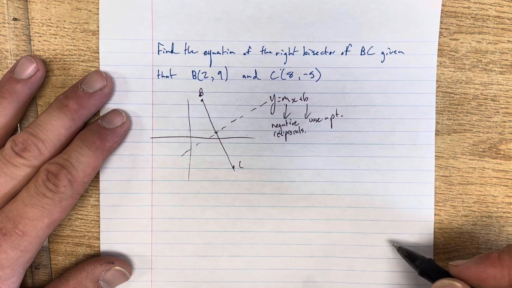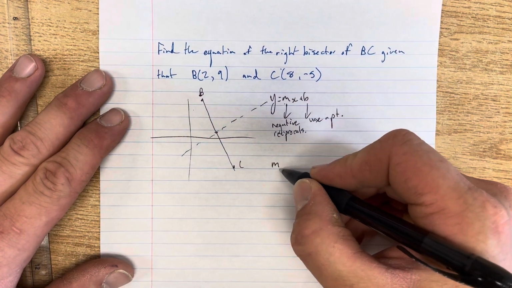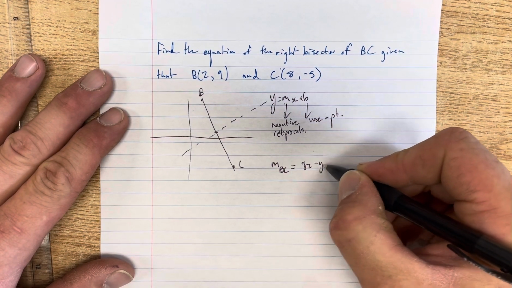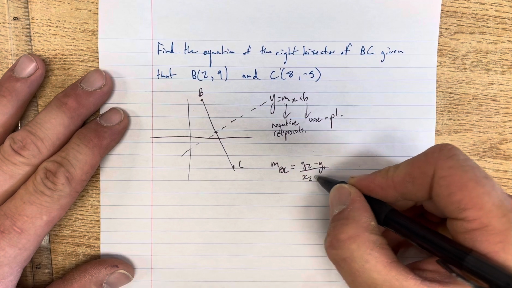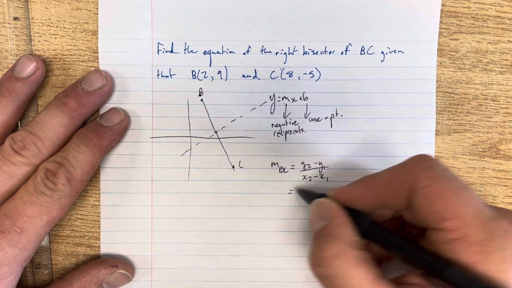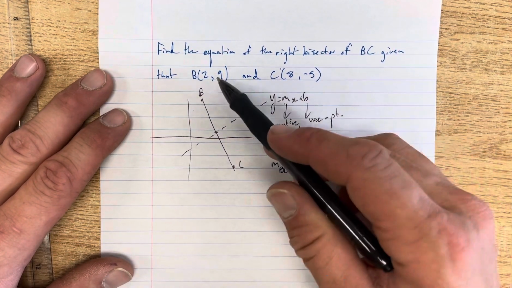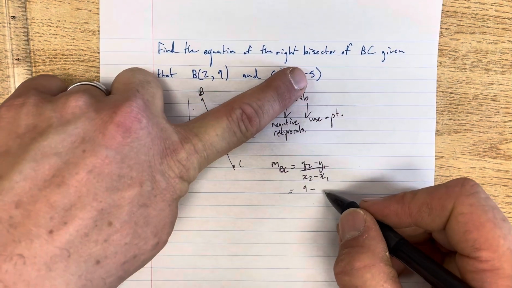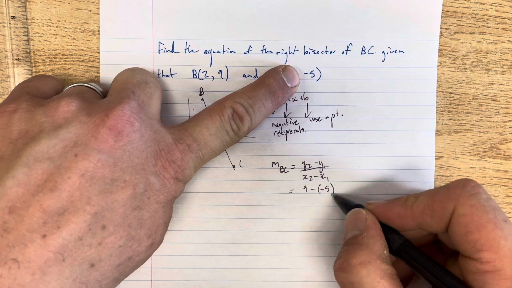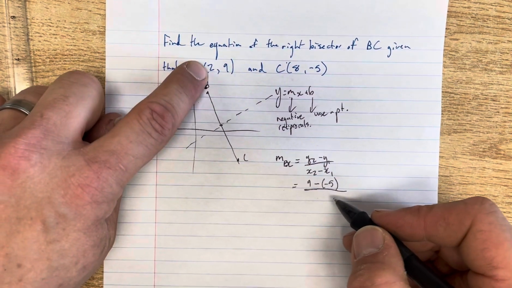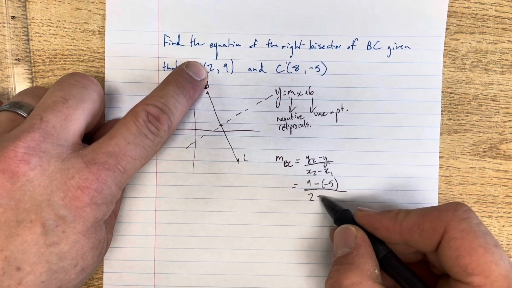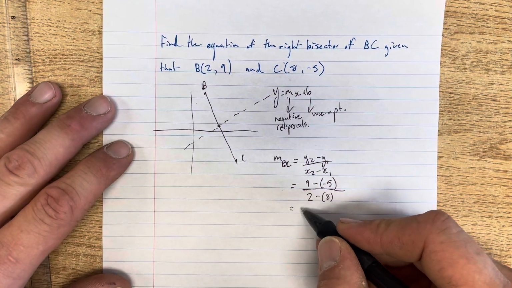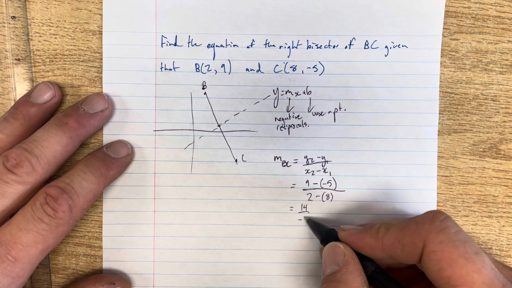So let's go ahead and find first our slope m of BC. So that's y2 minus y1 over x2 minus x1. In our case, since we're going from B to C, let's do 9 minus negative 5. So 9 minus negative 5. Let's be careful with your negative signs. And then we'll go in that same order. So 2 minus 8. So this is going to work out to be 14 over negative 6.